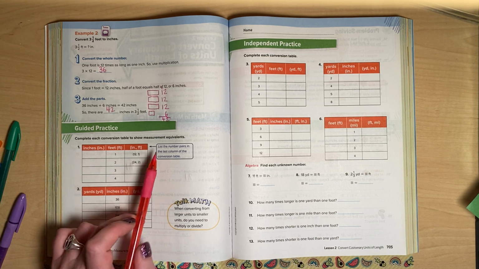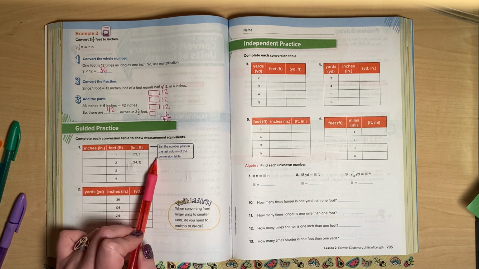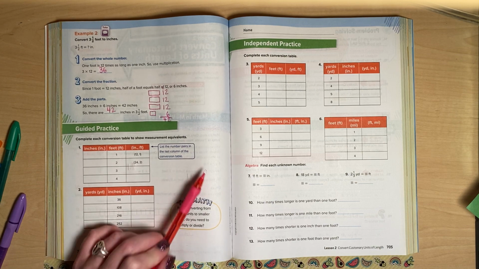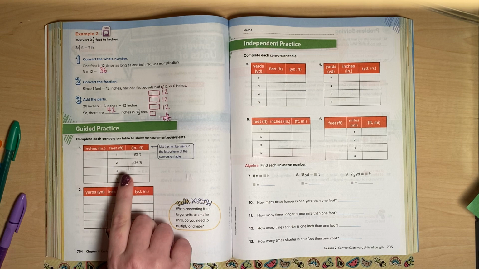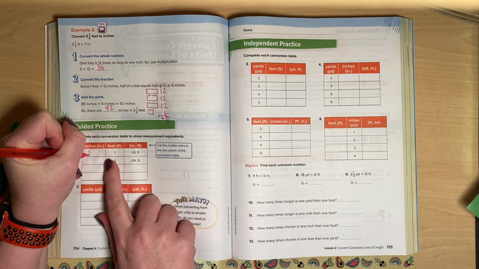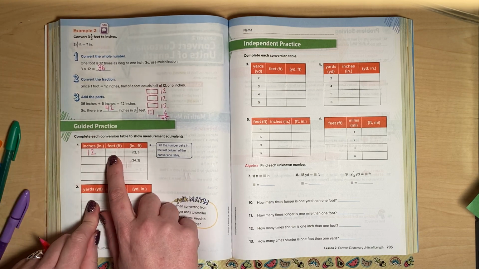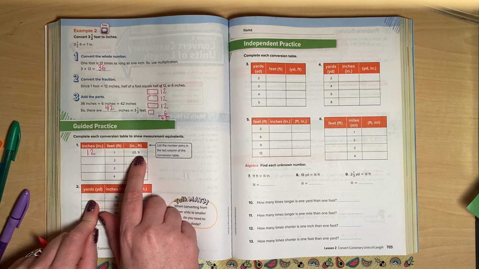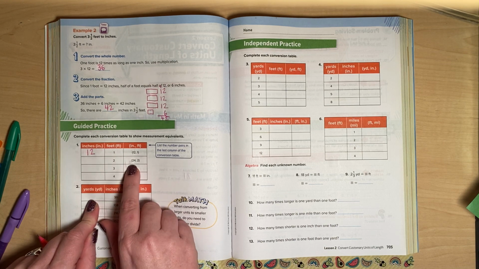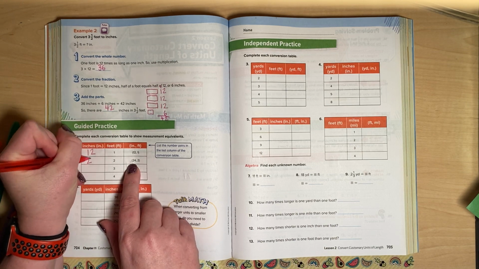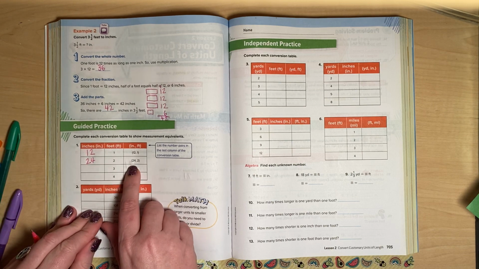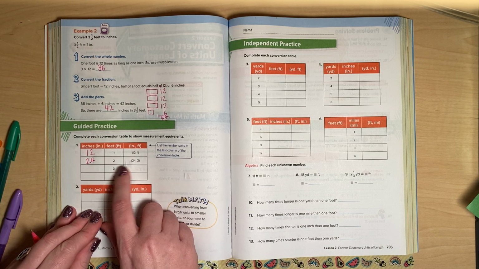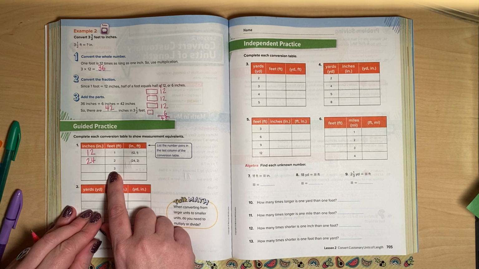That's right. So it says list the number pairs in the last column of the conversion table. So let's think about this. Oh, okay, I see. It wants me to say that 12 inches equals 1 foot. So 12, comma 1. See how that works? So 24 inches equals 2 feet. So 24, comma 2. How many inches are going to equal 3 feet?